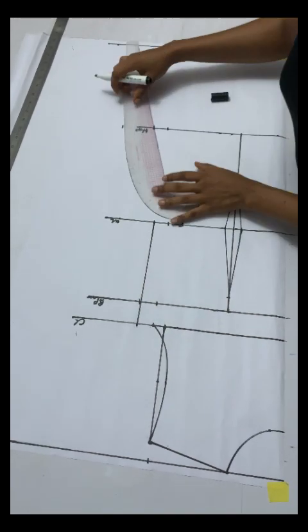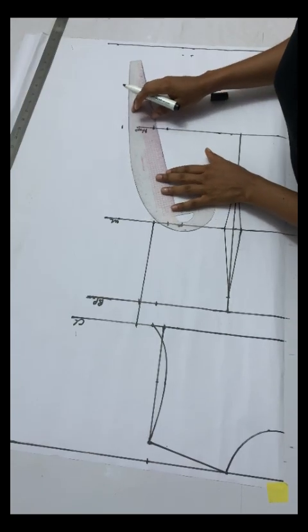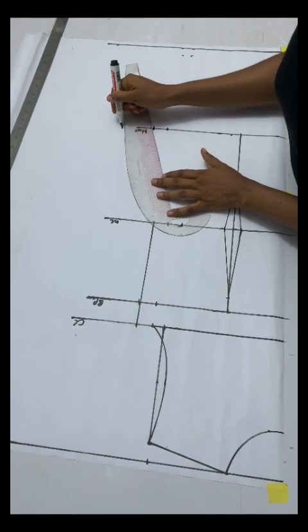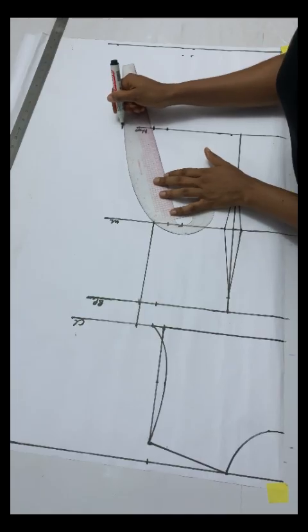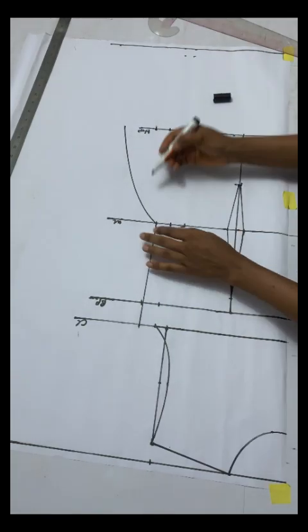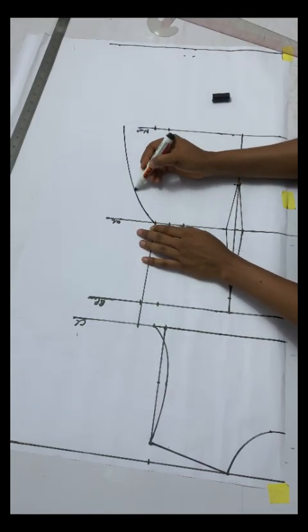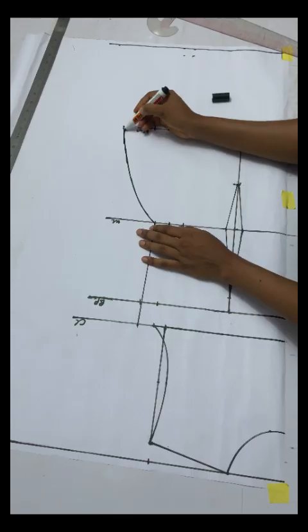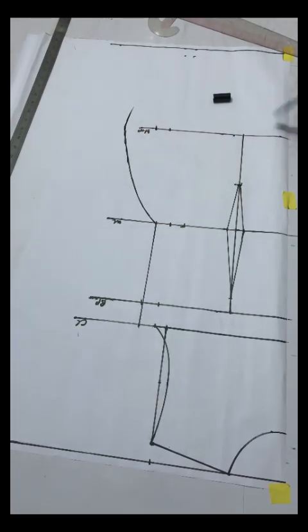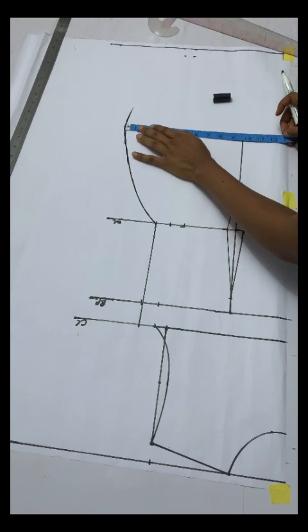Then I'll come over here and connect it this way. So I'll measure what I have at that point.